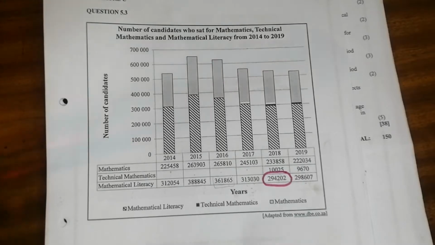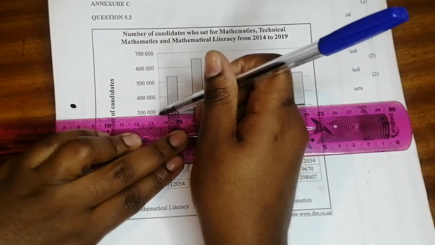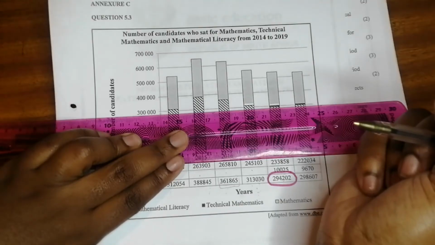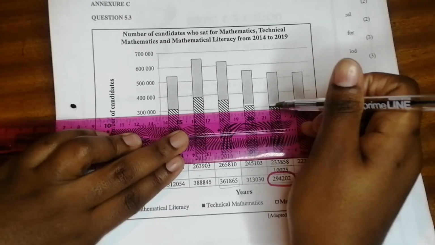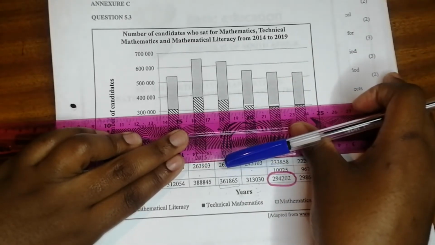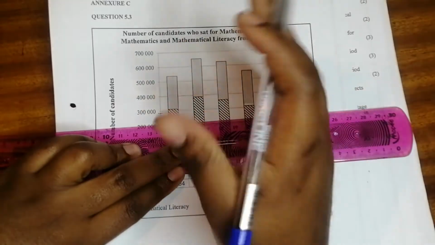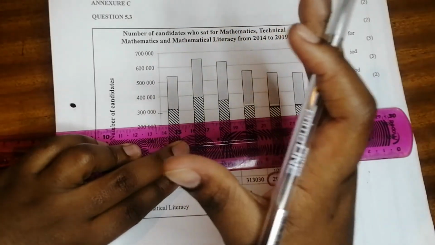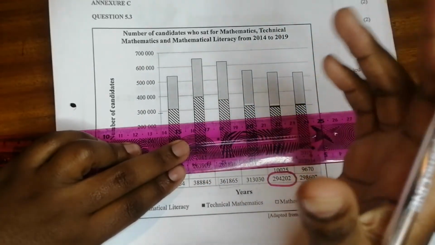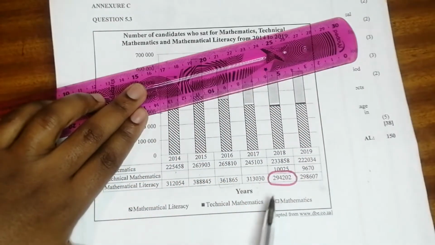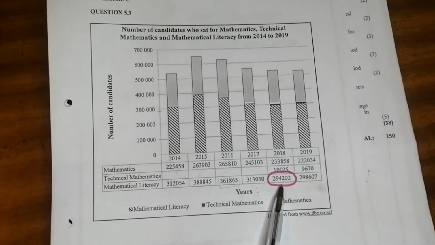Guys, with this question, please don't be tempted to read off the value there, because you will not be accurate. It's given to you there. So don't be tempted to go, let me see, I think one, and then read off the value and say it's probably 299,000 or 302. The information is given, so just take that value. Don't complicate your life.